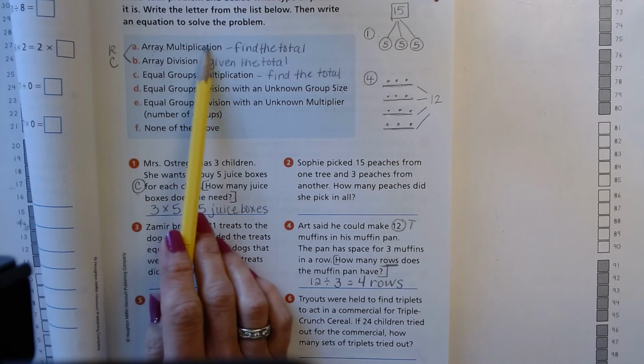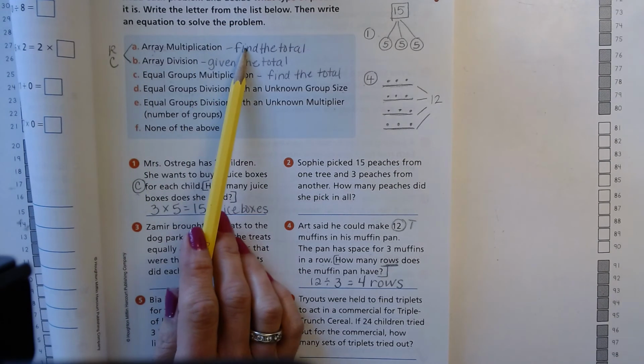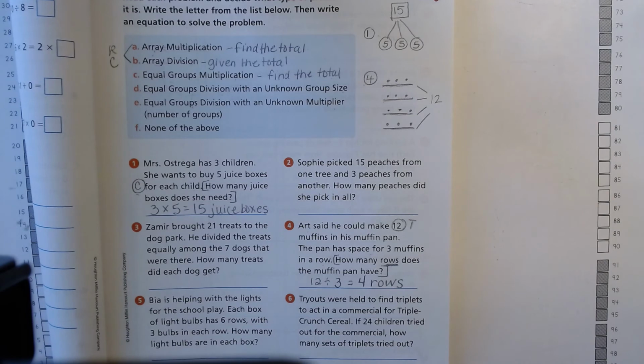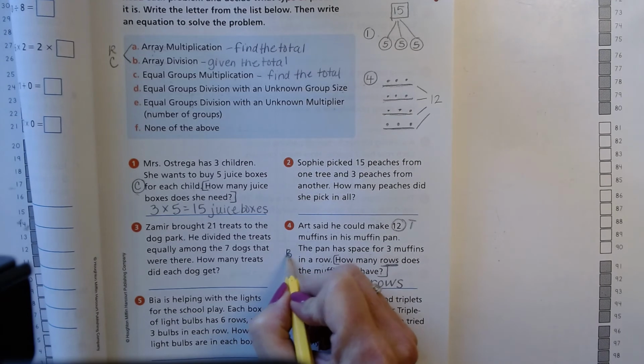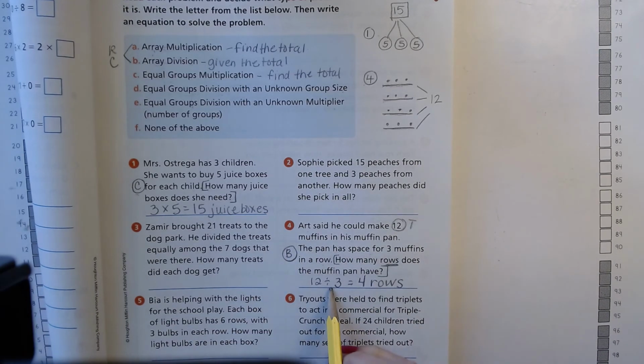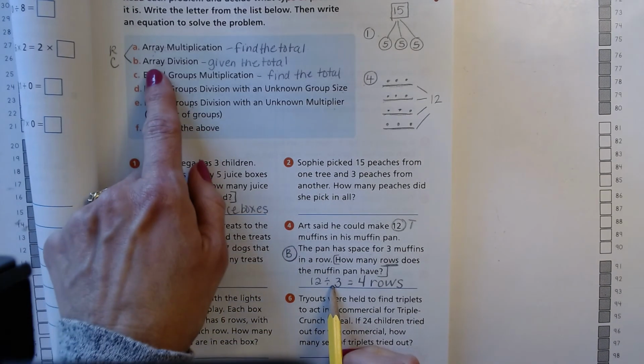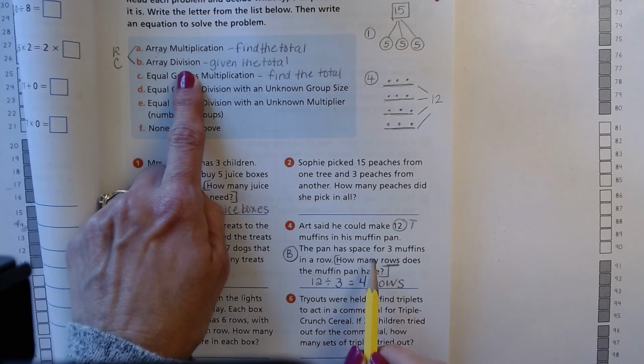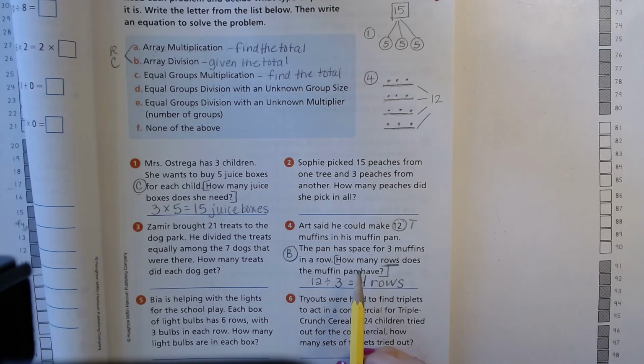Am I doing multiplication to find the total in an array? Or am I given the total in the array? Think about that. Would you pick A or would you pick B? I hope you said B, right? Here's our division problem right here. Array division. We've already been given the total. We know there are 12 muffins that can fit in that muffin pan.